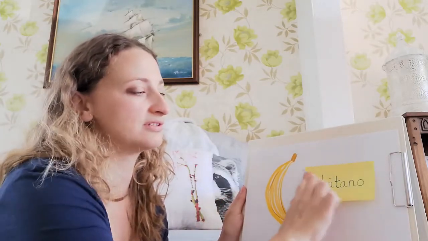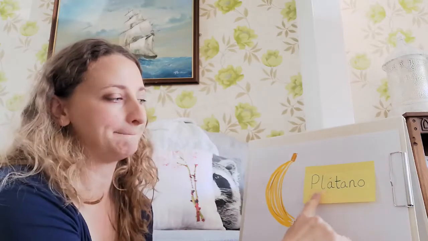Okay, the next word is banana. I think my banana is a little bit better than my strawberry, hopefully. And en español, it's plátano. Plátano. Can you say plátano? Muy bien. Plátano. And this is what plátano looks like written down. Plátano.